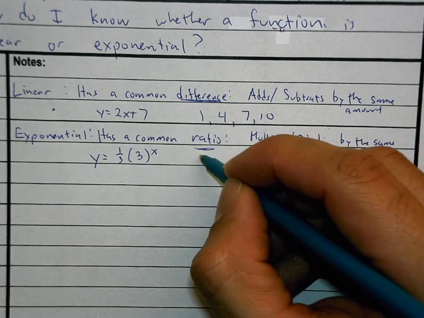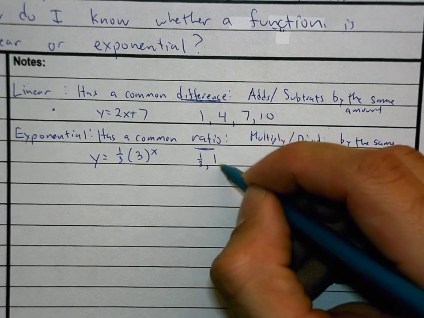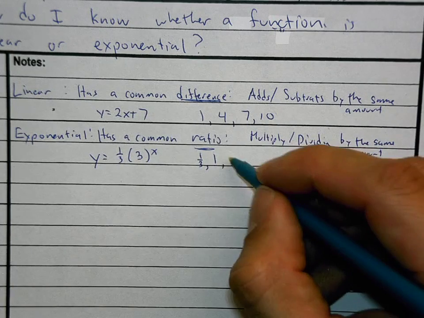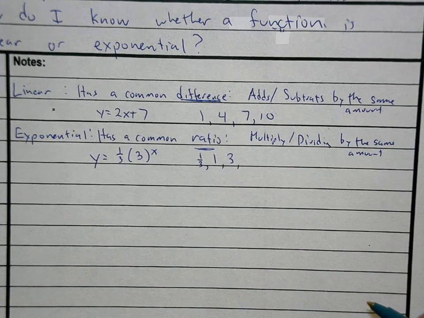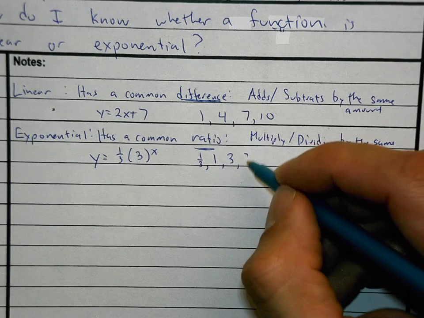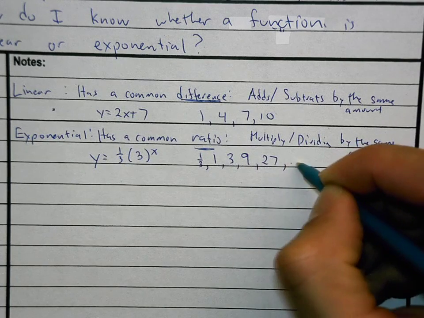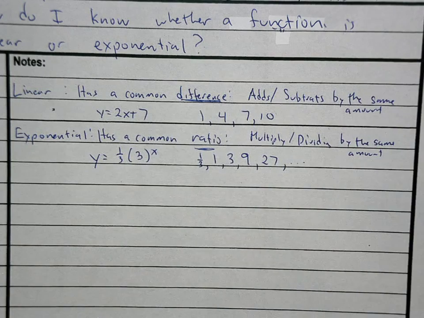So the numbers in the sequence would look like this: 1/3, 1, 3, 9, 27... I don't know why my brain was just freaking out right there. I just lost my train of thought there.